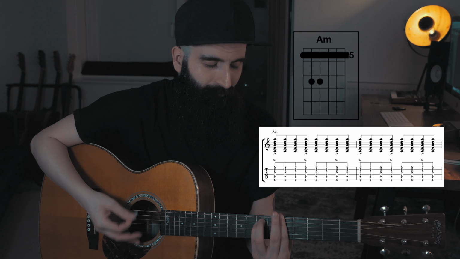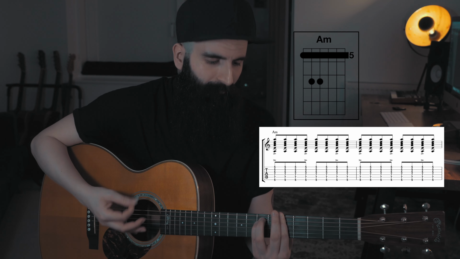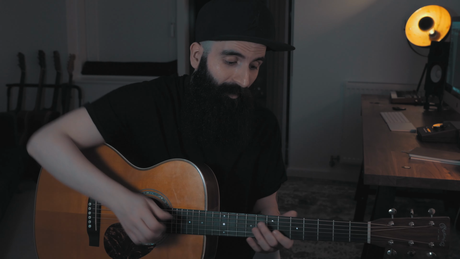Now you can either place the accents there and keep any kind of eighth note rhythm like that, or you can maybe play the chord on those accents and just keep a pedal to a bass note for the rest of it, like.